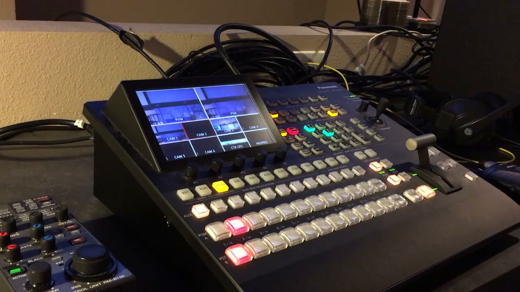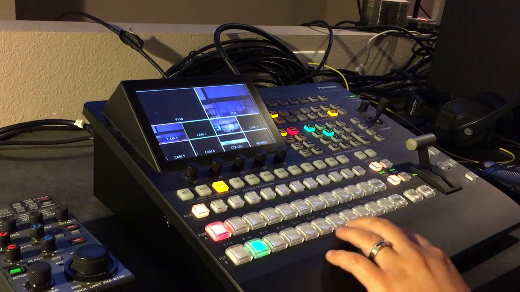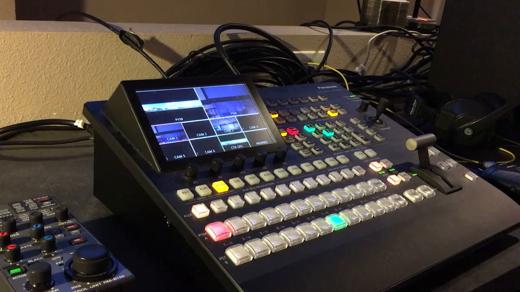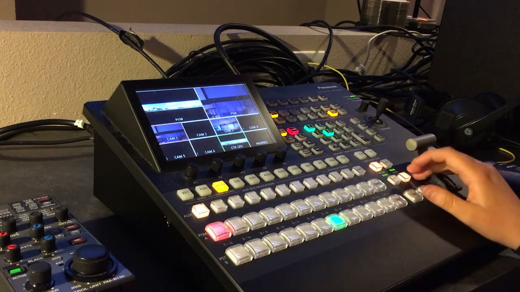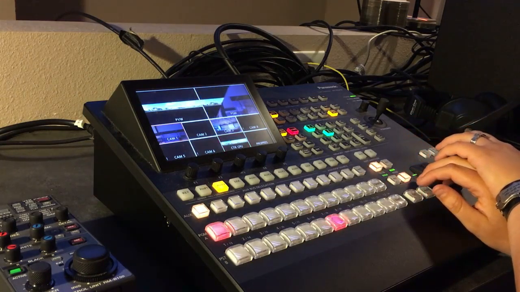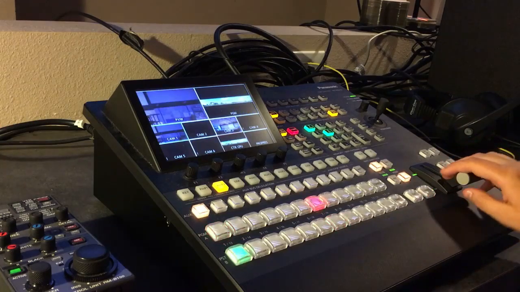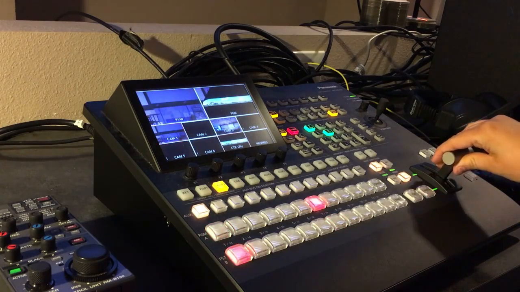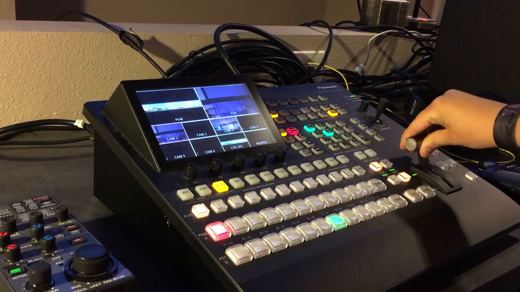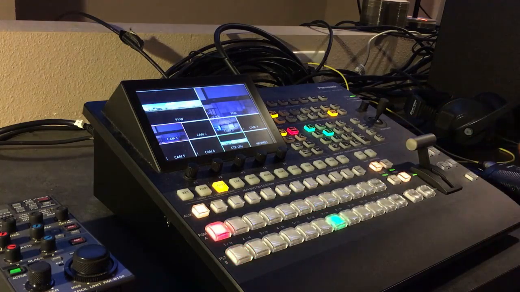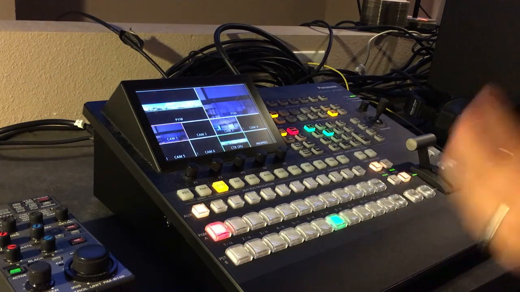So let's say you're on camera 3, and let's put camera 7 in the preview. So you can hit this, and it will do this white thingy. You guys see that? It'll do that to the camera shot. Let's try to keep those to a minimum.